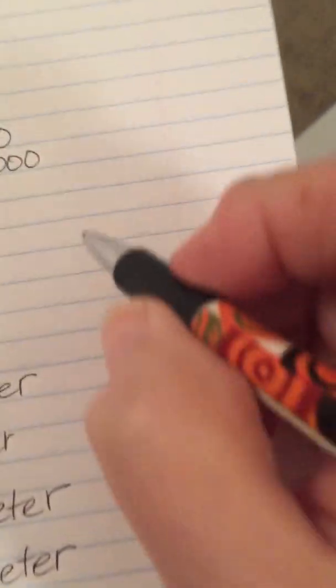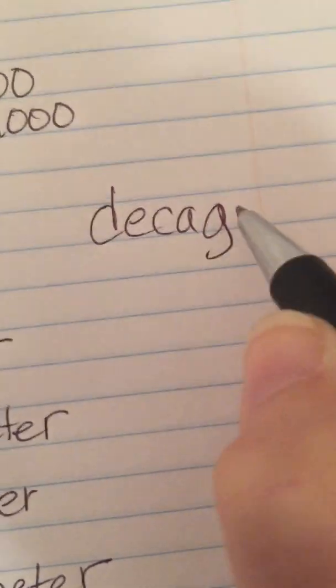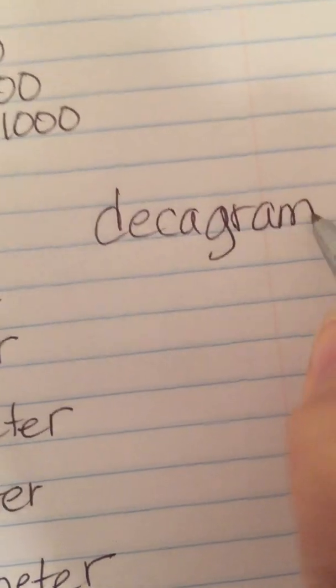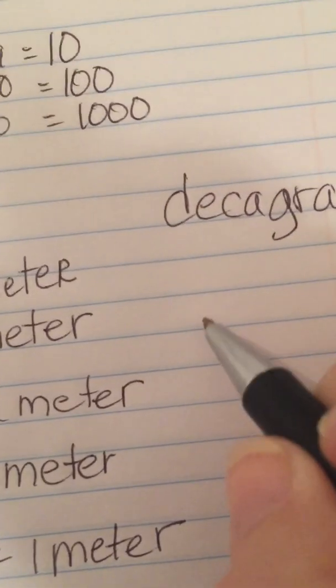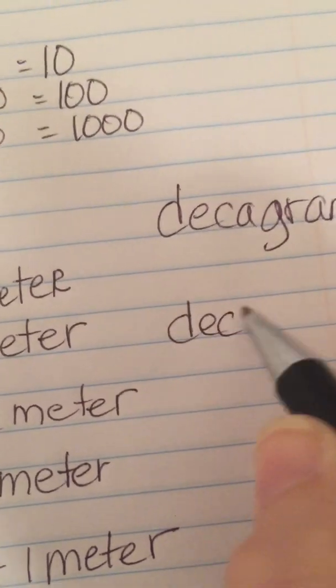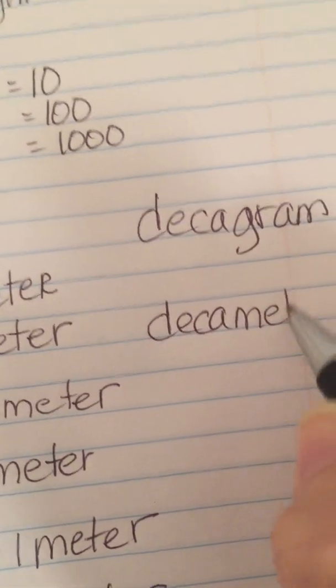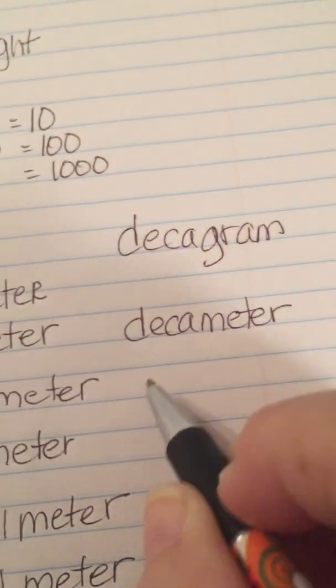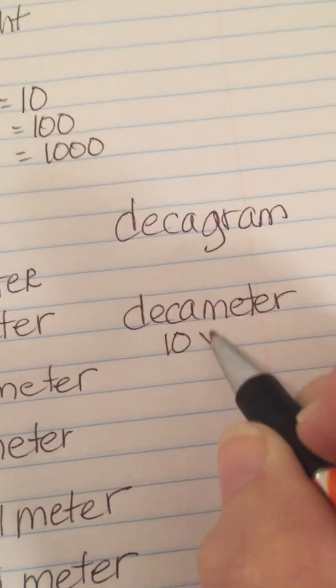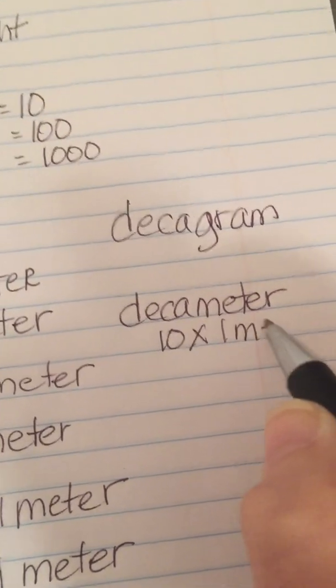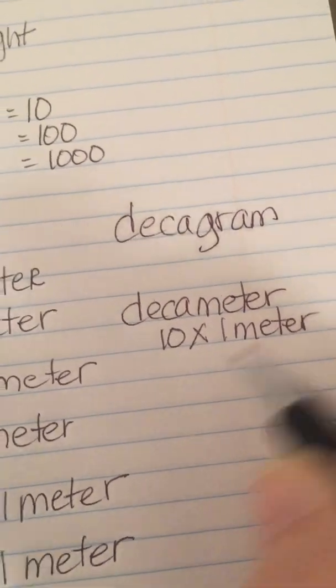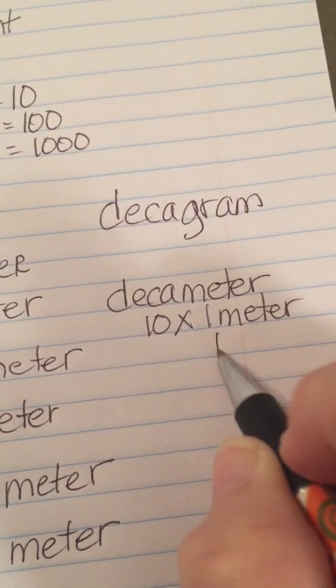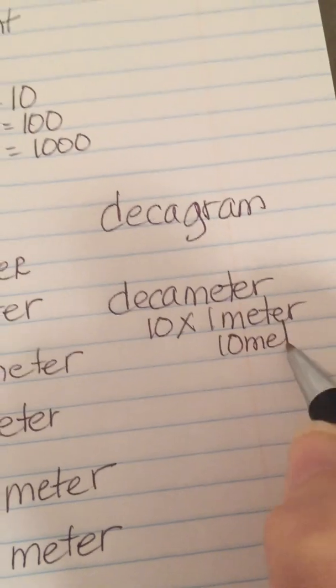Now, if I say I have a decagram, or we'll go back with meters. That's what we were using. A decameter, that's the same thing as saying 10 times 1 meter. So a decameter is the same as saying what? 10 meters. Good job.